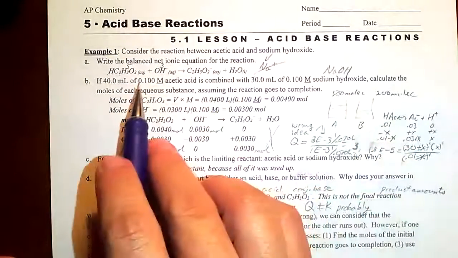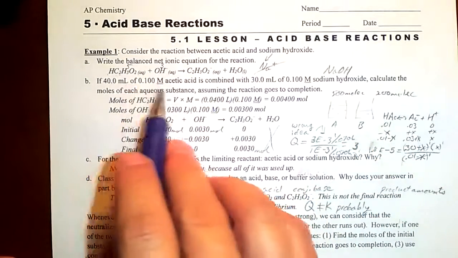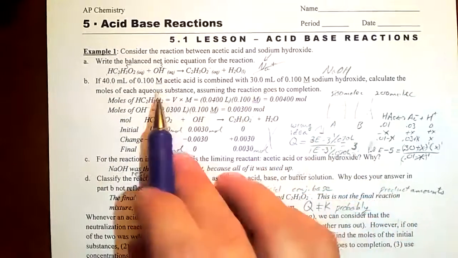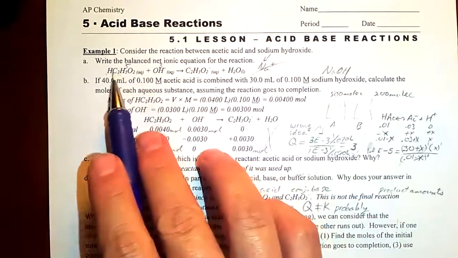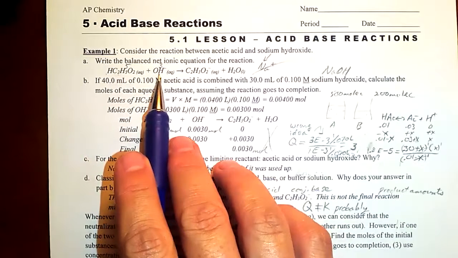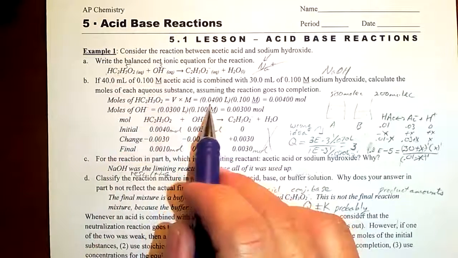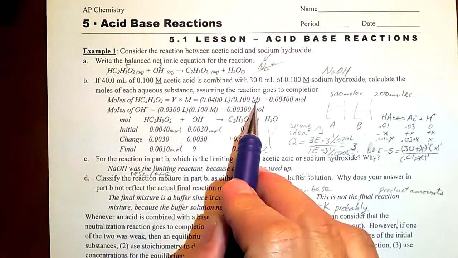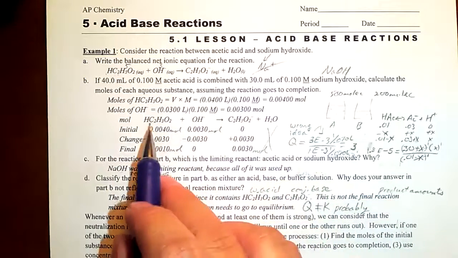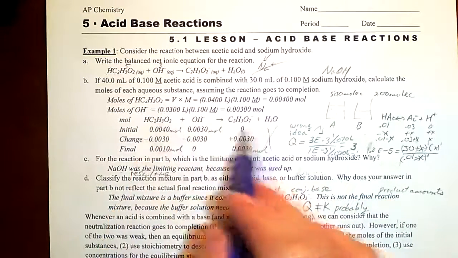And so let's go on to part B. If we had this much of the acetic acid and this much of sodium hydroxide, what we've got is an acid. It's not a strong acid, but it does have an H on offer, and that is a very strong base. That OH minus is a real acid chewer. So when we do liters times molarity and get moles, and liters times molarity and get moles, what we've got then is this reaction.